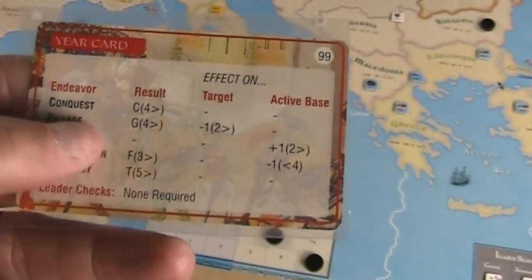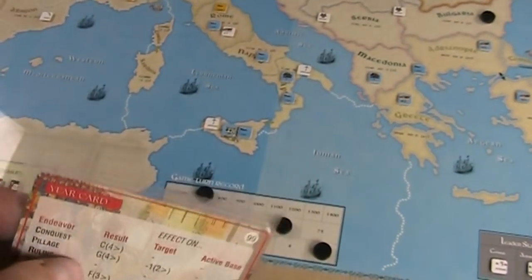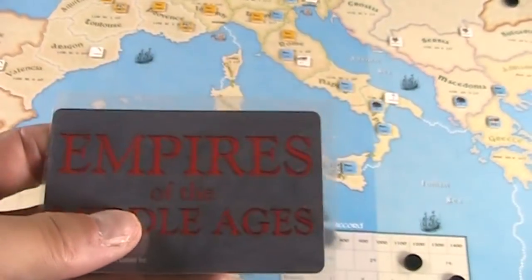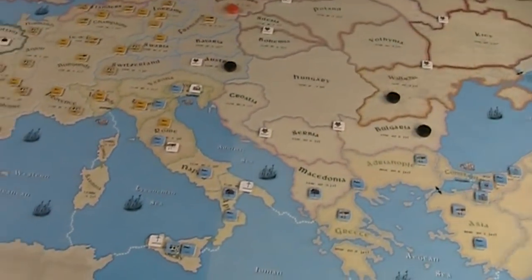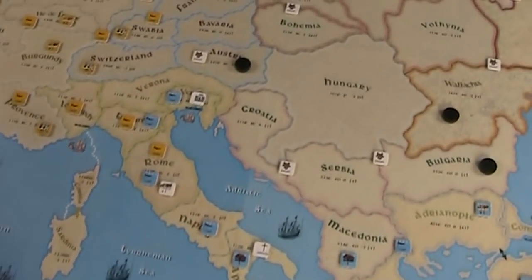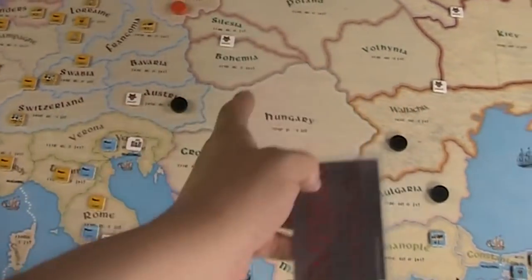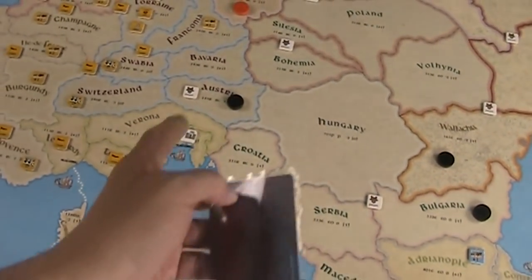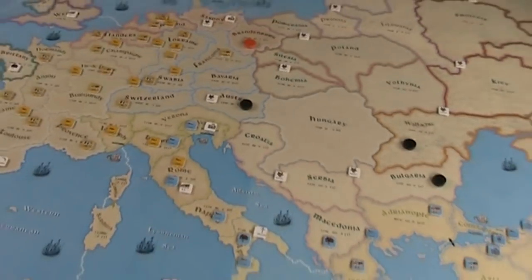Okay, now let's see how that works. Well, you have to decide before you flip a card what you want to do, and you have to indicate your target area and also very often your base area from where you want to do that.